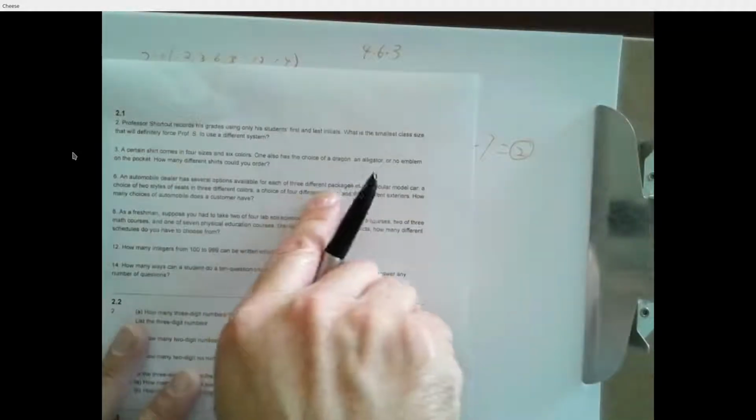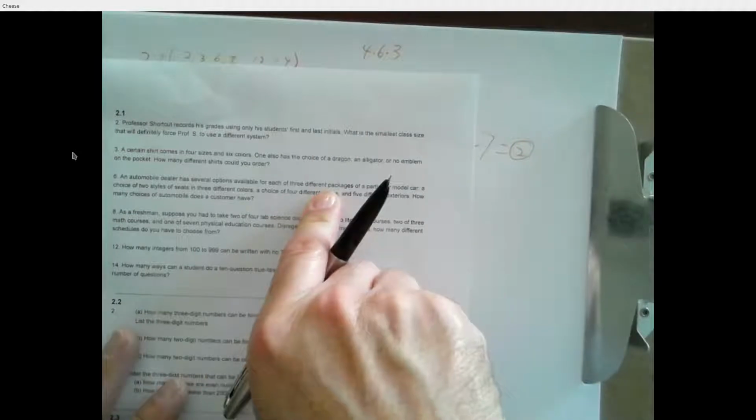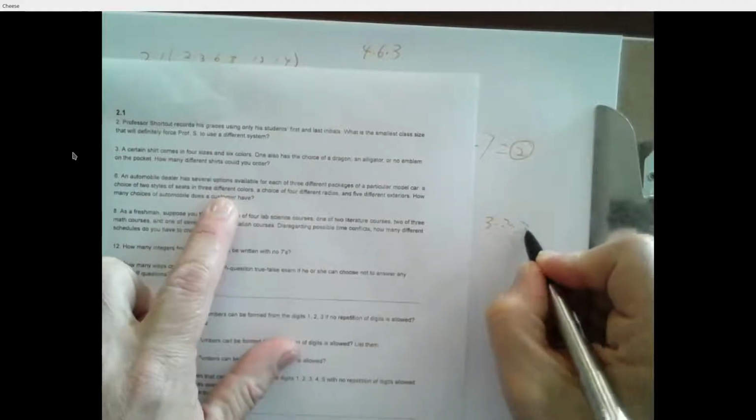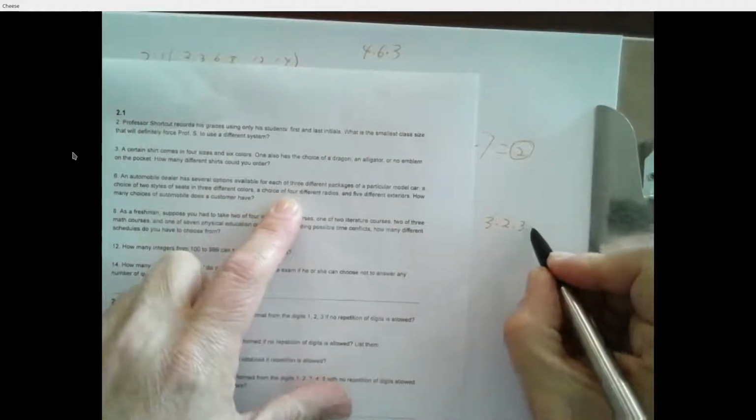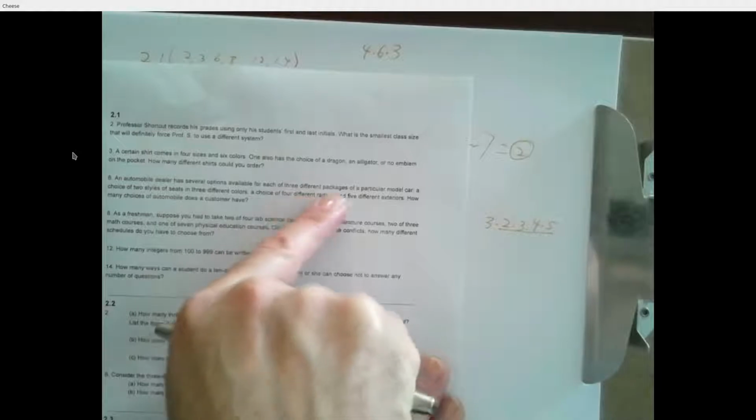Automobile dealer, same thing, except that I think you're also supposed to multiply by 3 because you have 3 different packages, but the wording of that's a little confusing to me. I took it to mean 3 packages, 2 styles of seats, 3 colors, 4 different radios, and 5 exteriors. But for some reason you have to choose a package along with all of those options. Doesn't the package refer to the style of seat, the choice of radio, and the exterior? It's possible, but it says several different options for each of 3 different packages.